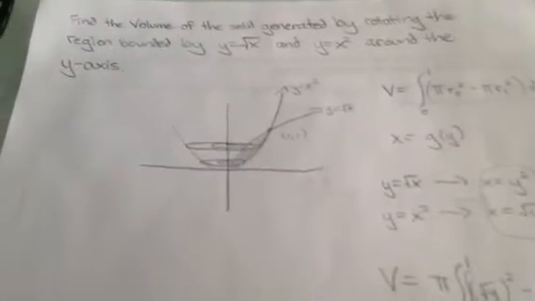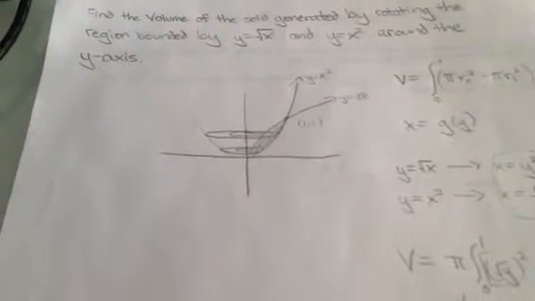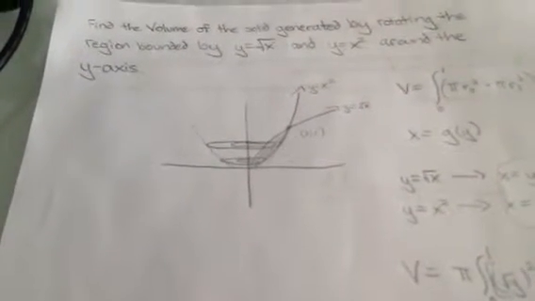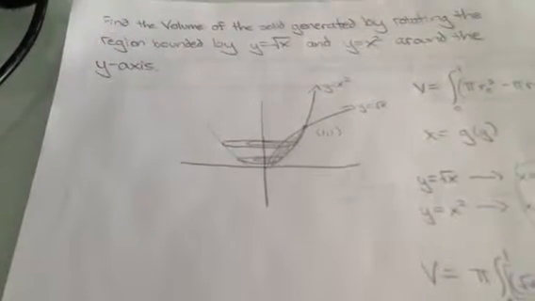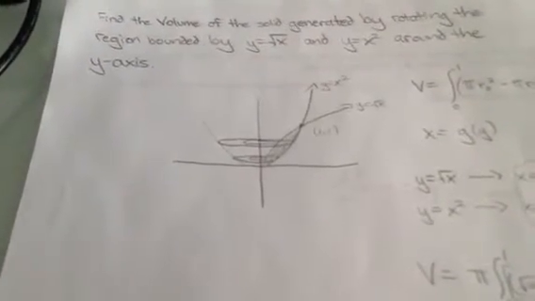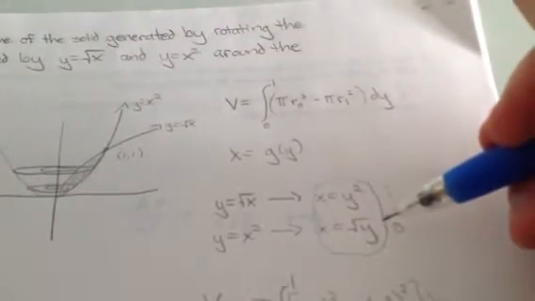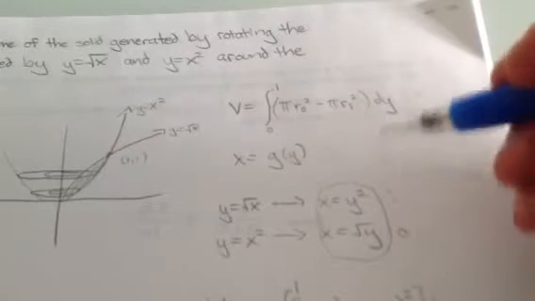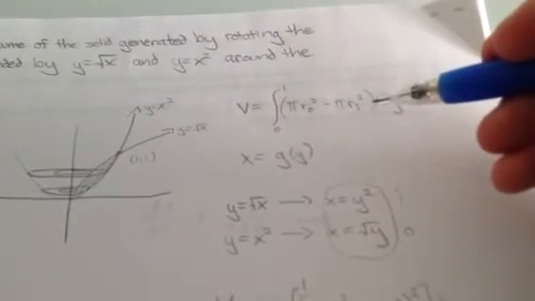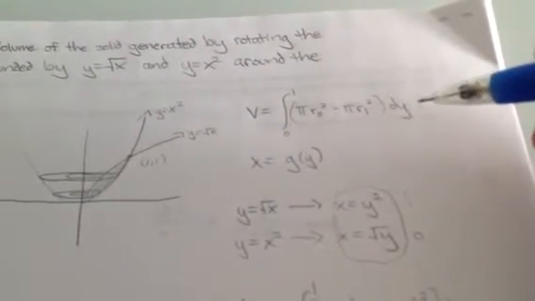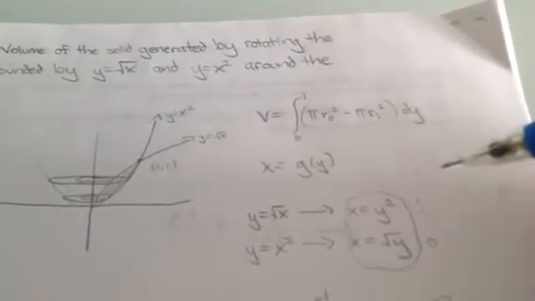Couple key points. Remember, a vertical axis that you're going about, whether it's the y-axis or a line like x equals 2 or x equals negative 5, that is a vertical line. We want to get our functions as x in terms of y so that we can use a function of y as each of our radii. And then just remember that when we're dealing with washers, it's the outer radius squared minus the inner radius squared, all times pi.